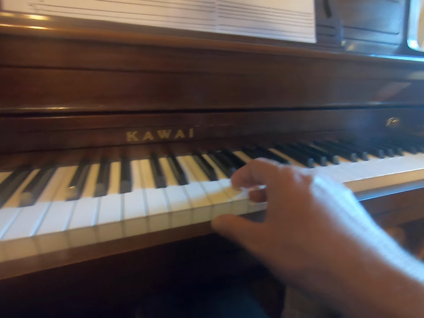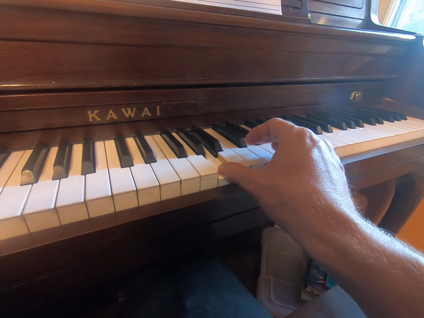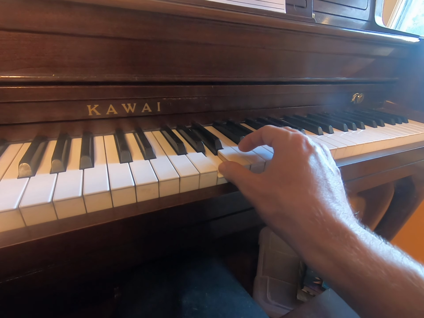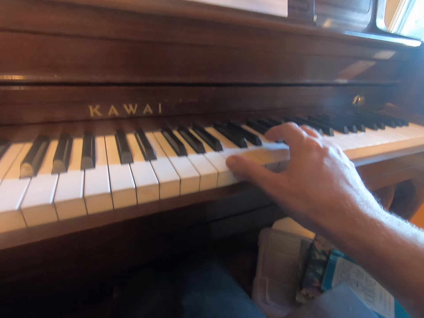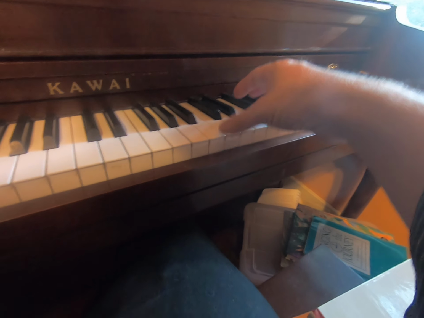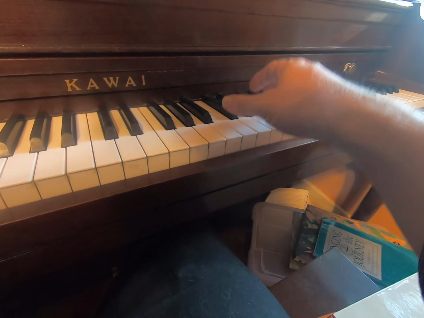Very good. How about this one? Is that an F you're pointing to? No, the last one. G. That is. There we go. Okay, now let's just do the experience of.